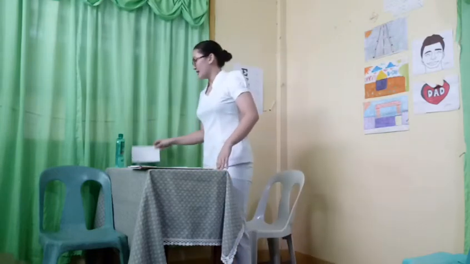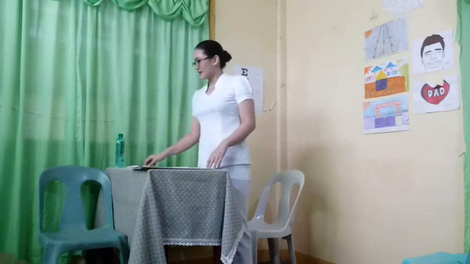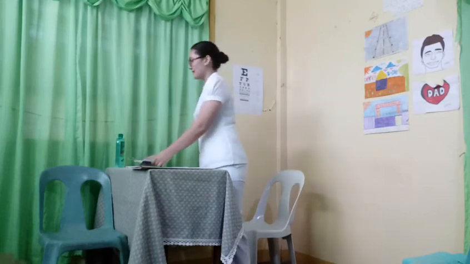And next is the opaque card. This is used to cover the eyes which are tested. And next is the pen light, of course, a ball pen, and a jot down notebook. And lastly, the alcohol. It is very important to sanitize our hands before we deal with our patient.